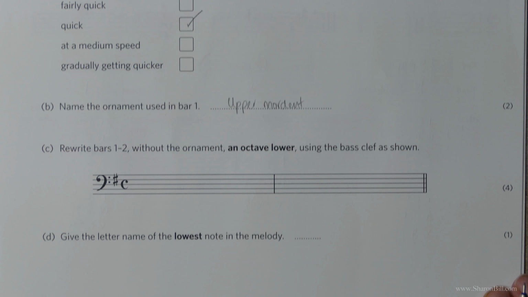Okay, let's move on. So we're now rewriting bars 1 and 2. We don't need to worry about the ornament. And we're going to write it an octave lower, and we're going to change from treble to bass. So we need to change the octave and change the clef. We're rewriting bars 1 and 2. So if we keep middle C as an anchor point, then we know we're not going to be in the wrong octave. So here, there's middle C, there's D, and we're an octave above that again. So if we drop down an octave, we can see that we're on the D just above middle C. And so that will be our starting point here.